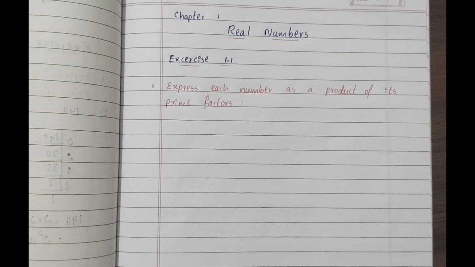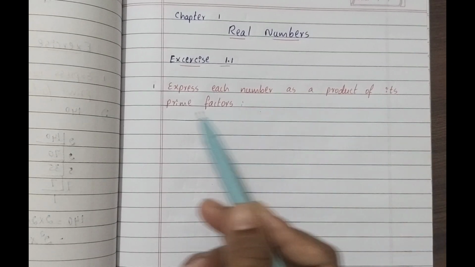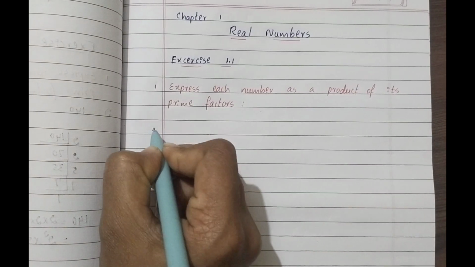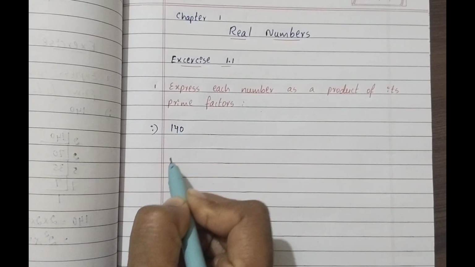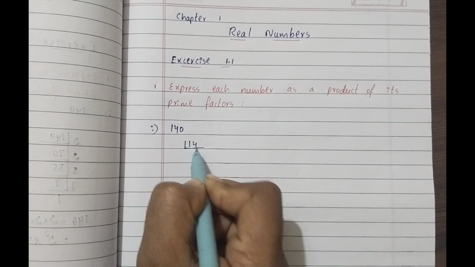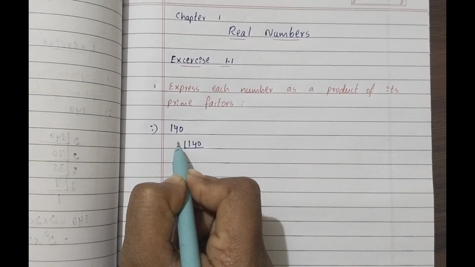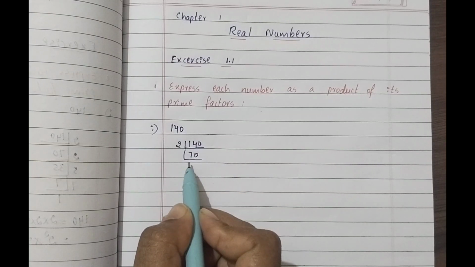Now, I am going to explain the first question. Express each number as a product of its prime factors. The first one is 140. We have to express 140 as a product of prime numbers. That means we have to divide by the smallest prime number possible. This is an even number, so we can divide it by 2.